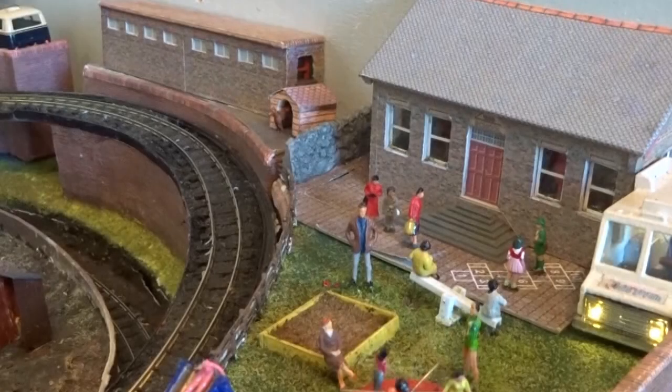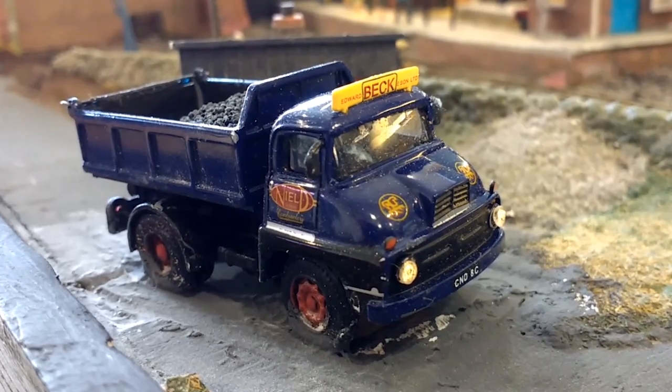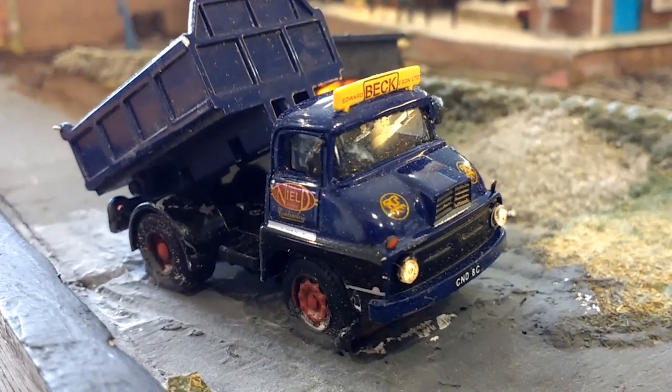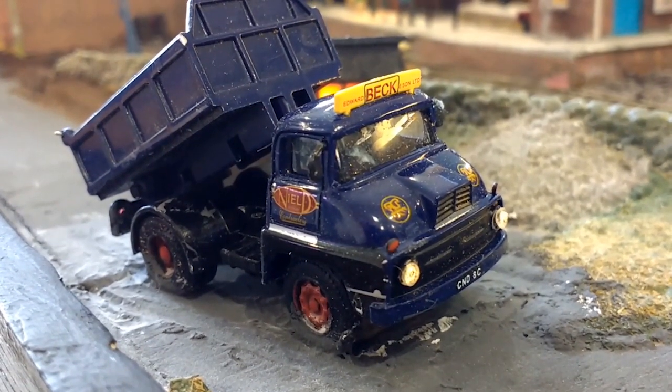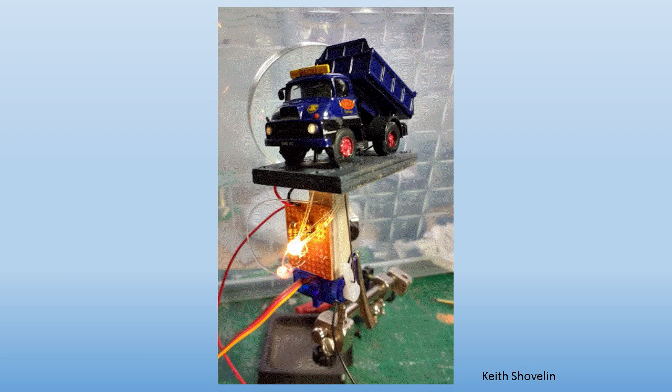Adding sound helps too, of course. And here we have a servo pushing a piece of piano wire that tips the truck's load. And Keith built it on his bench as a drop-in. You can see the servo, but it also has fibre optics to take the lights up to the truck.